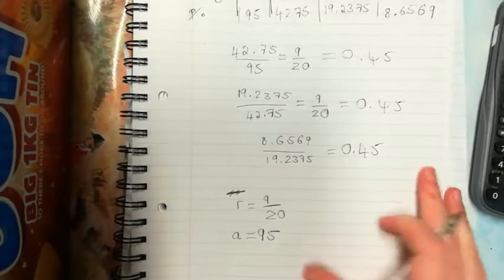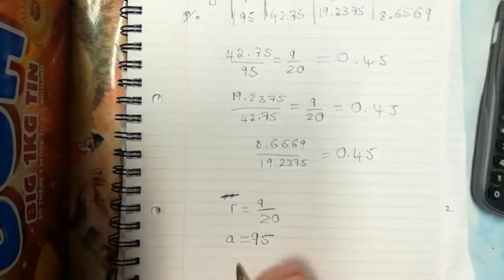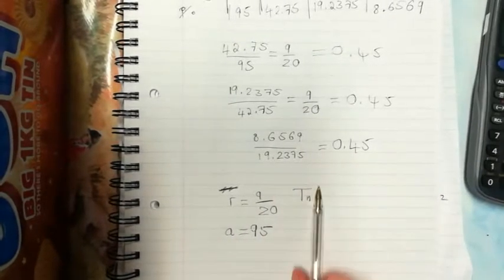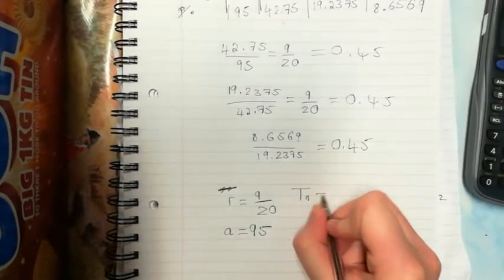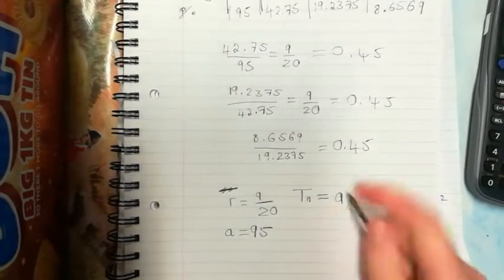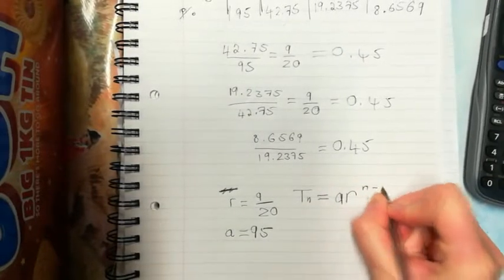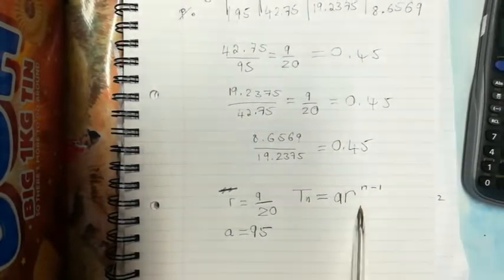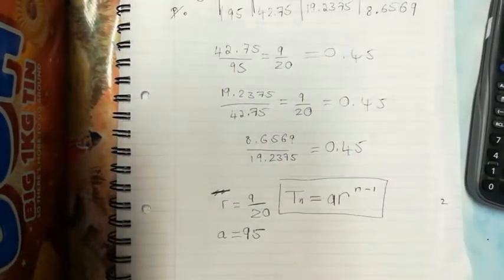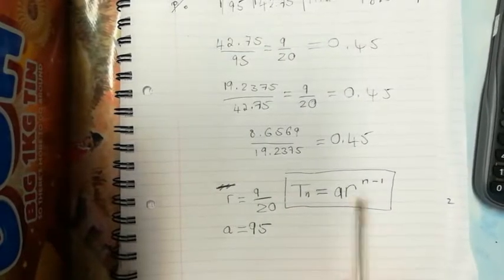And we know that if we're dealing with a geometric sequence, from our log tables, any term will be equal to a, which is the first term, multiplied by the ratio r to the power of n minus 1. So that's the general term of any geometric sequence. We're going to plug our values into this.